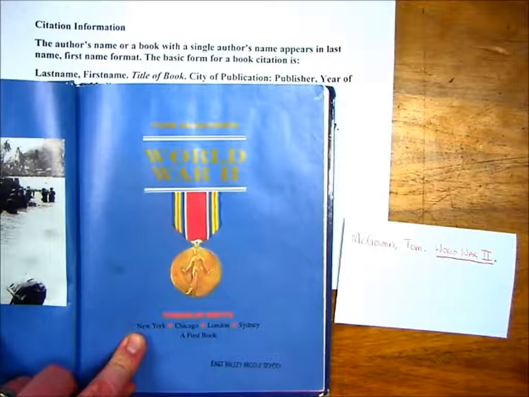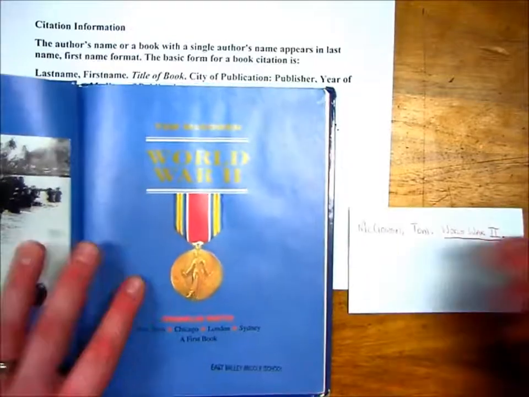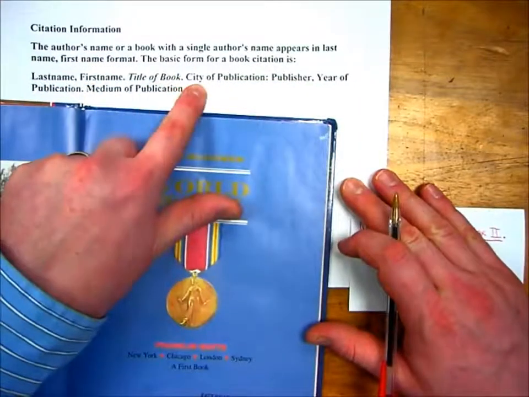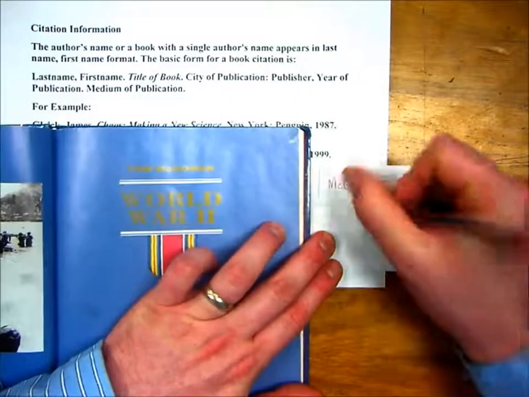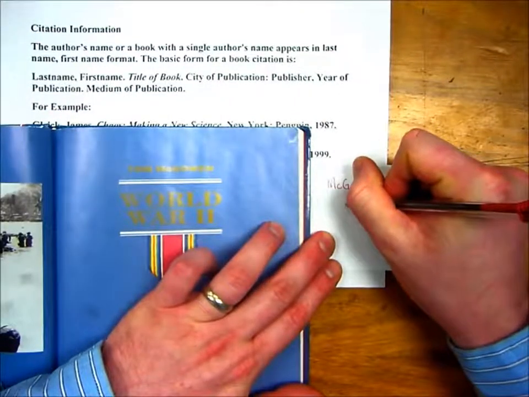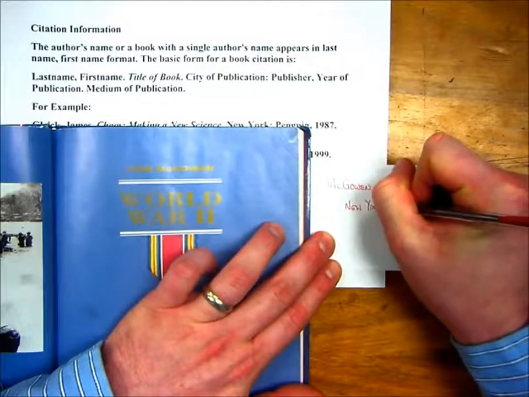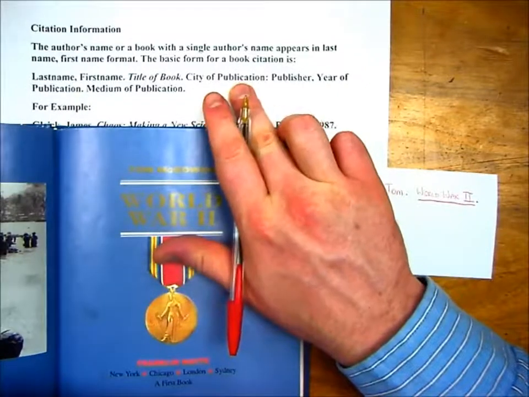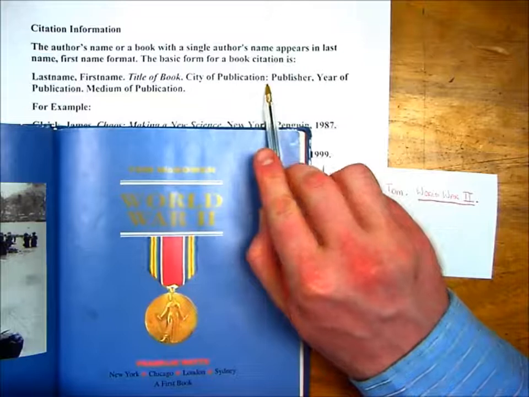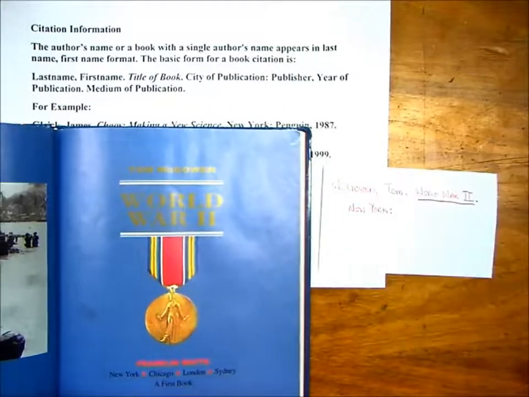Some books will have only one city listed. Other books will have multiples. For this one, since New York is first, we're going to use New York. So, after I've got the title of the book, I put down the city of publication. Here on my note card, I'm going to write New York. Now, notice very carefully what comes after city of publication. It's a colon, it's not a period. So I'm going to put a colon after New York, just like that.